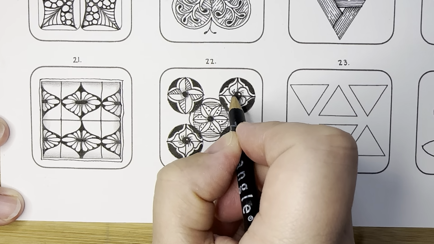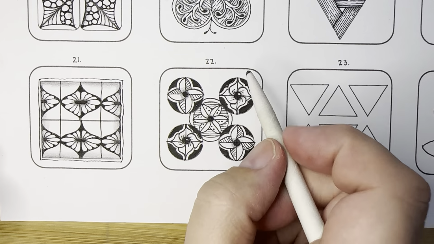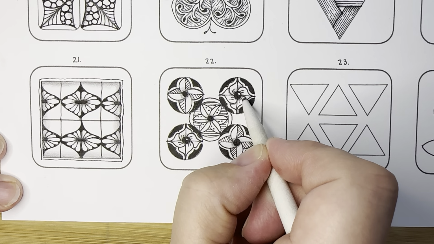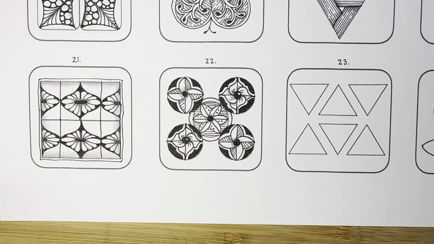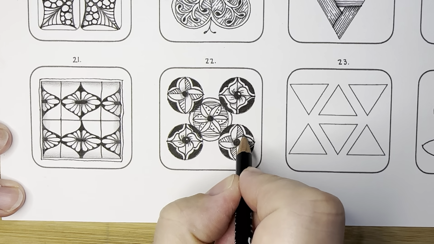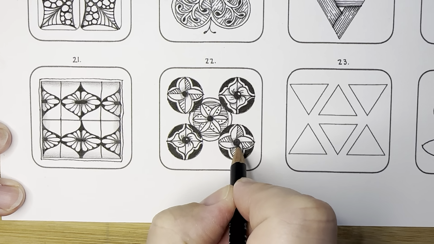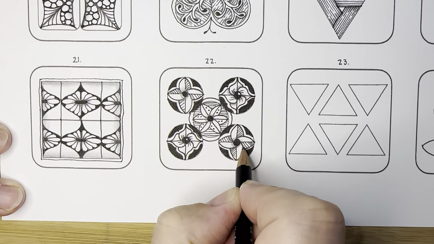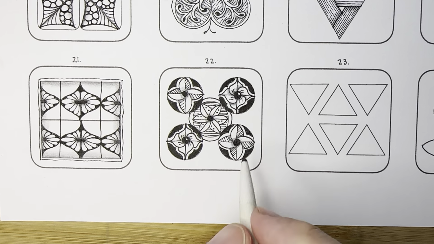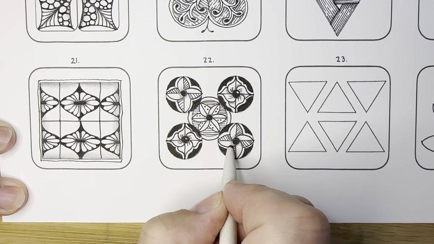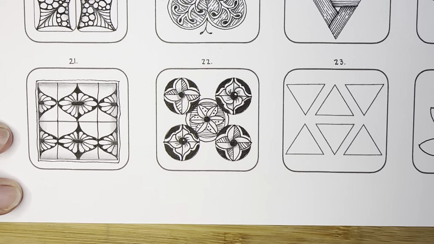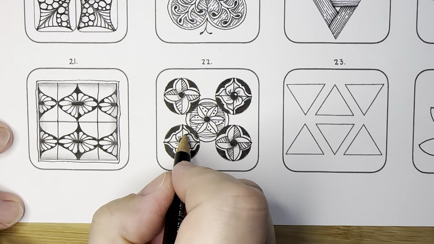I feel like I'm working in miniatures here. Again, you can skip this part, but I did want to show you. And this would be a really fun one to make on a larger scale, not so tiny.